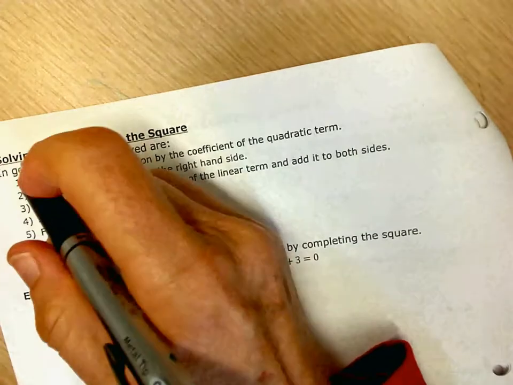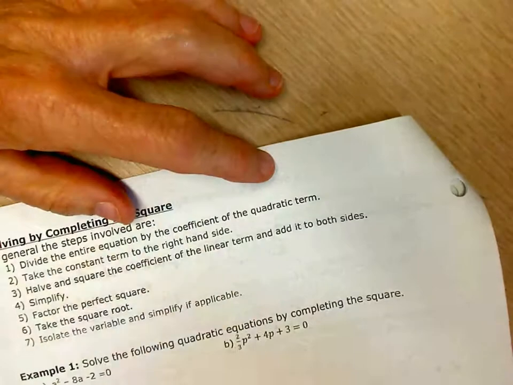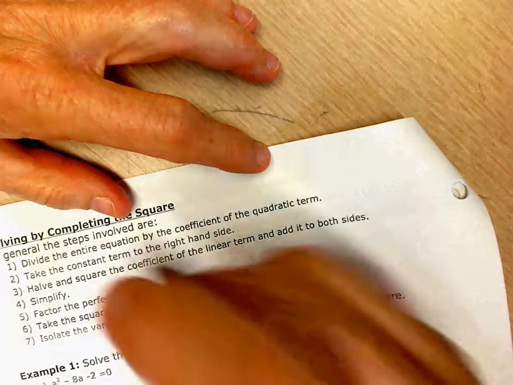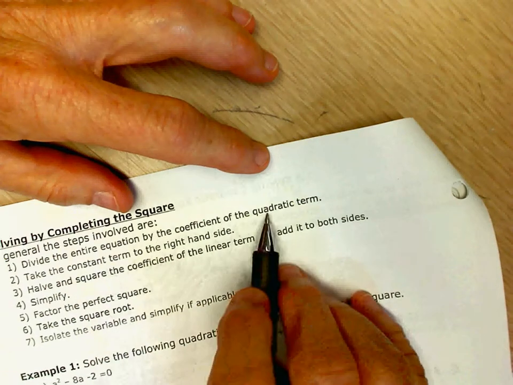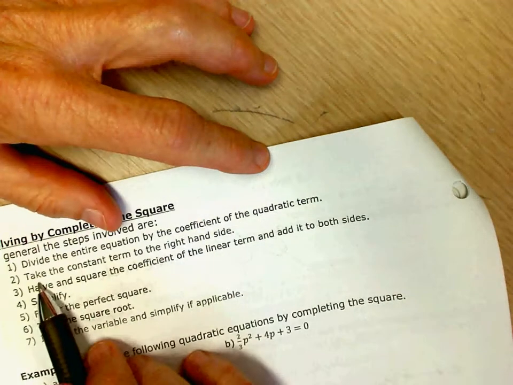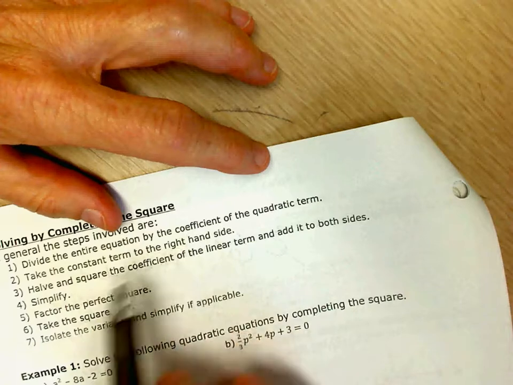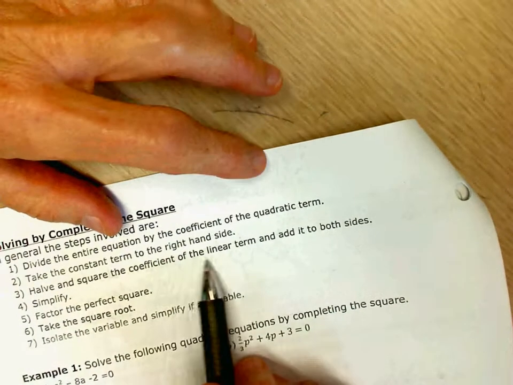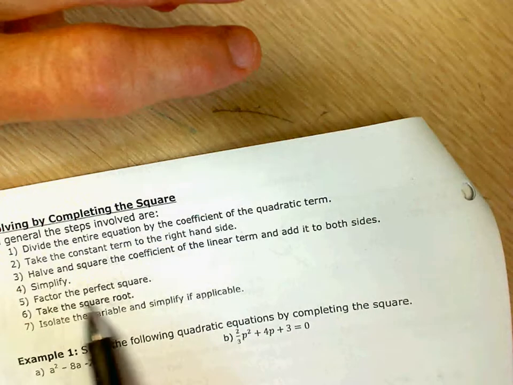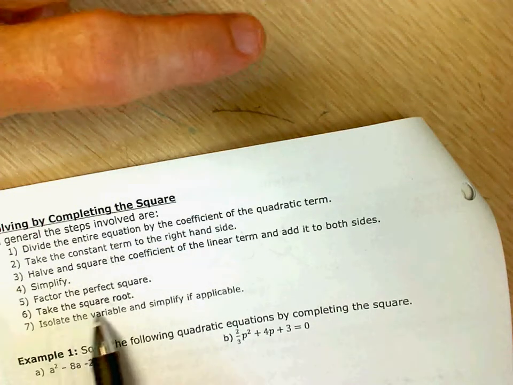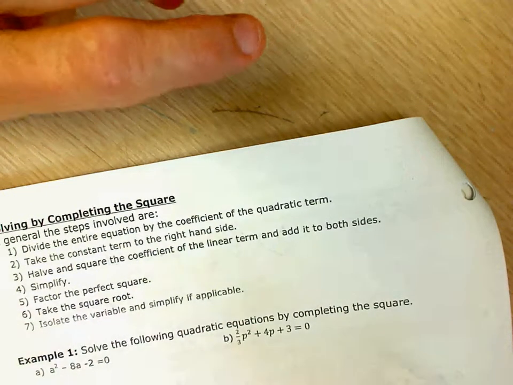When we solve by completing the square, these are the steps. Divide the entire equation by the coefficient of the quadratic term. Take the constant term to the right-hand side. Take half and square the coefficient of the linear term. Add it to both sides. Simplify. Factor the perfect square. Take the square root. Isolate the variable and simplify.